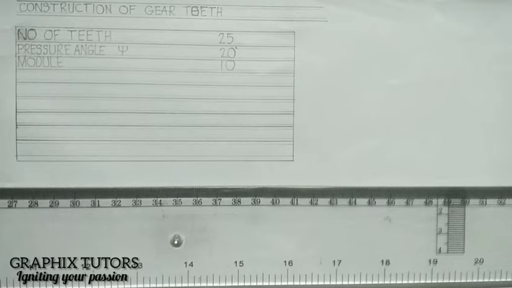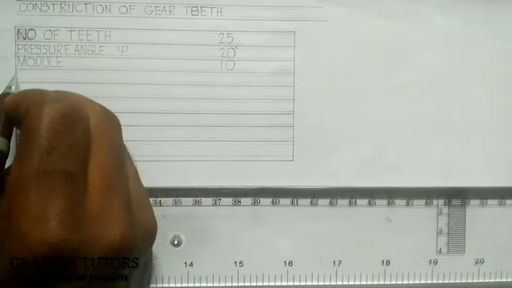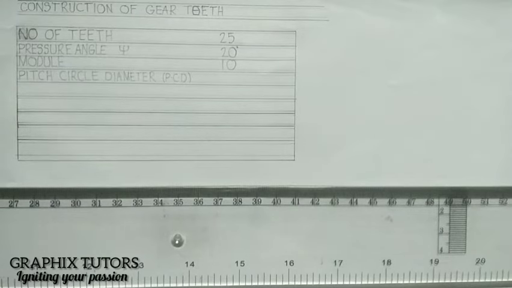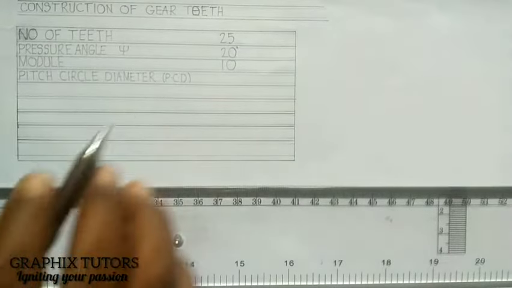So the first thing you draw in the gear should be the PCD. So the first thing, you are given these 3 parameters here. So the first thing you should be working on should be the PCD, which is called the pitch circle diameter. So how do you calculate for the pitch circle diameter?